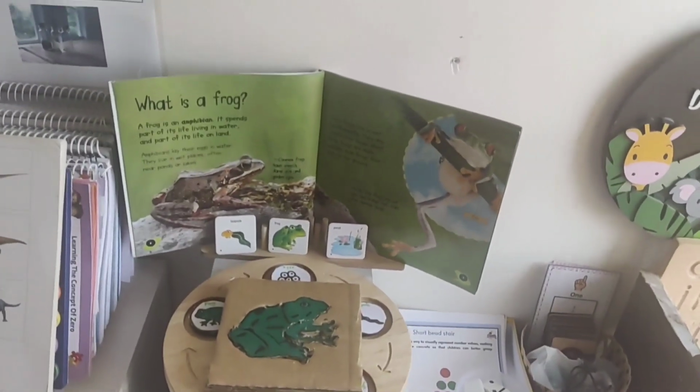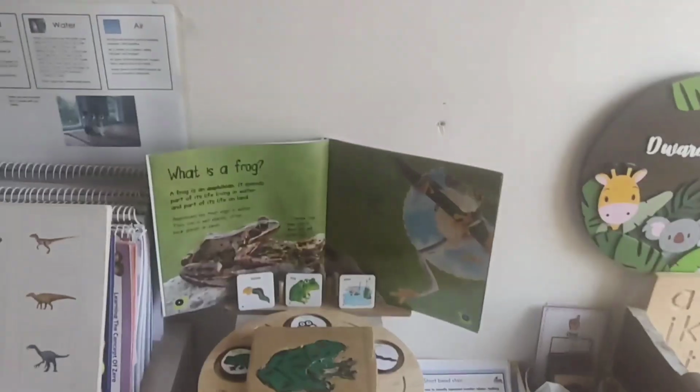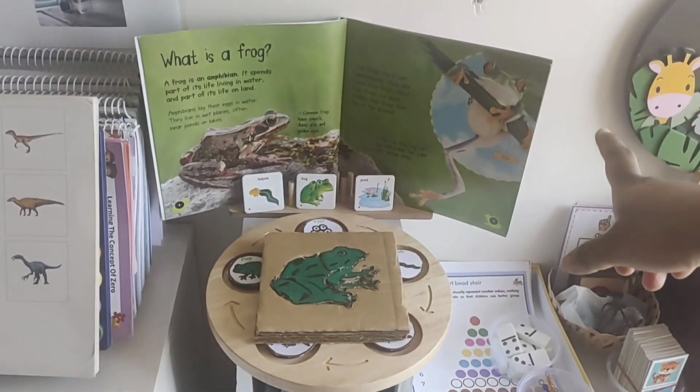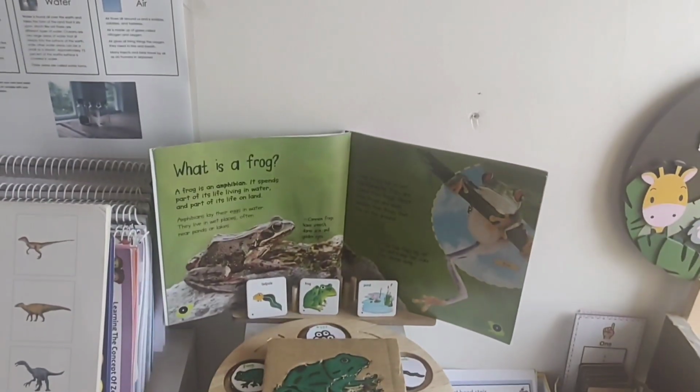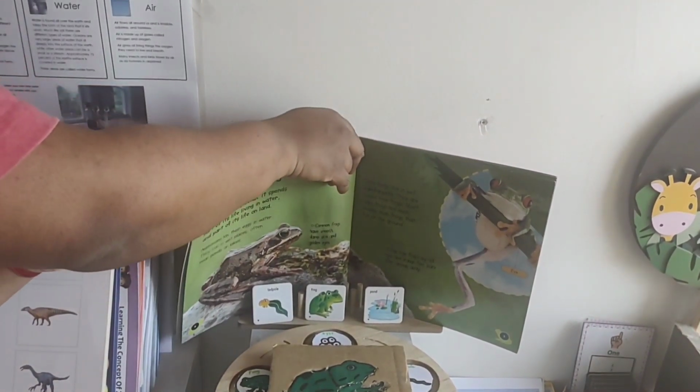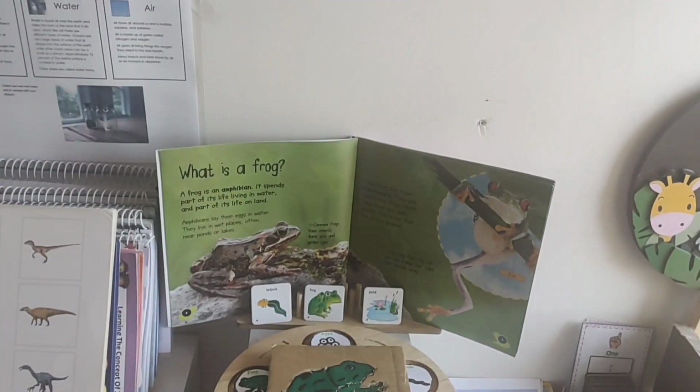So the first activity that you see here is the life cycle of a frog, and the book that is on display is titled Tadpole to Frog. The best book if you're planning to do a frog unit study anytime soon. It covers everything, like what is a frog, how this life cycle happens, the different stages, everything has been covered.